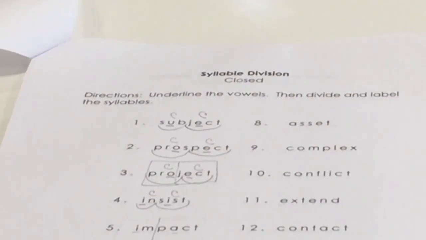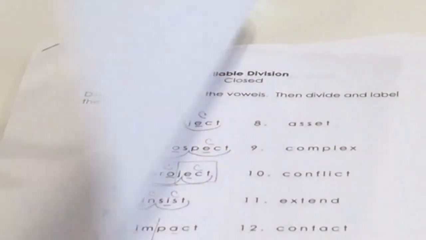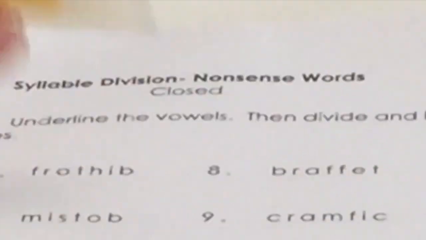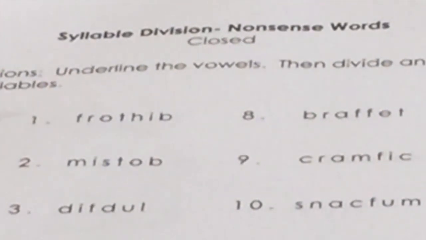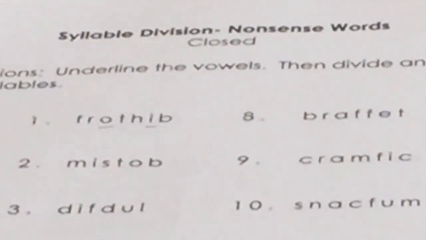So those are real words. Now, real words are always easier because you probably know how to read all of these words. And syllable division really just helps you read words you've never come across before. So that's why we need to practice with nonsense words. And I know these look ridiculous, and that's okay because they're not real, but what they do is they give kids practice with what they do when they come across a word they've never seen before. And that's what syllable division is used for. So we're going to do the same exact thing. We're going to underline our vowels, and we have two. We know we're going to have two syllables. Now we have to figure out where to divide.